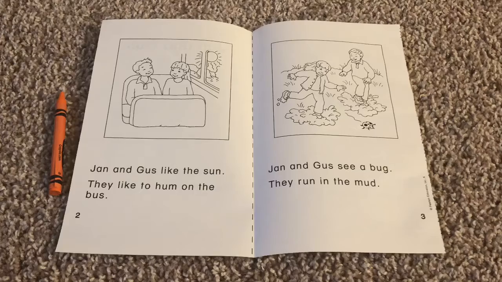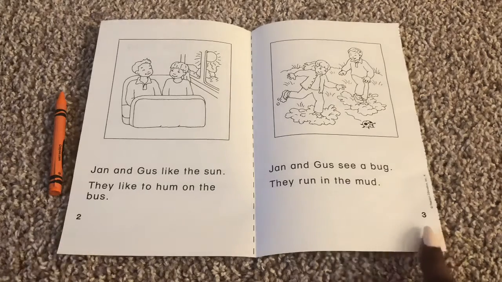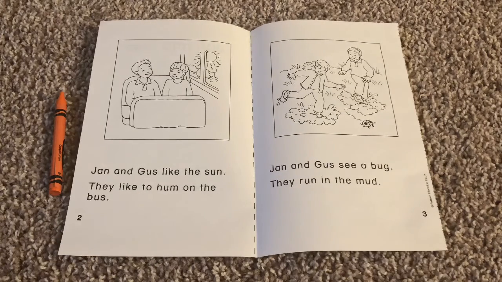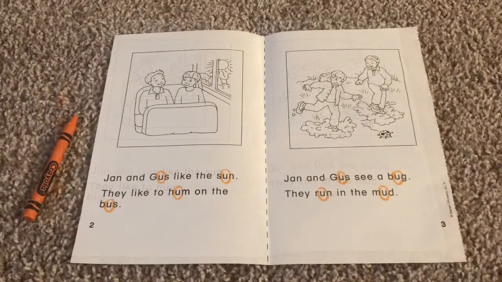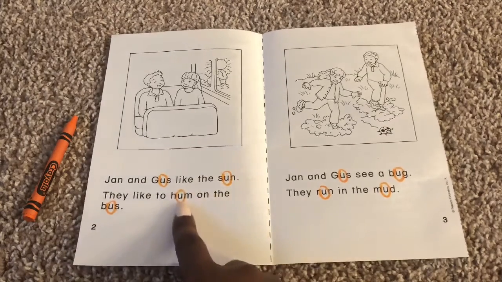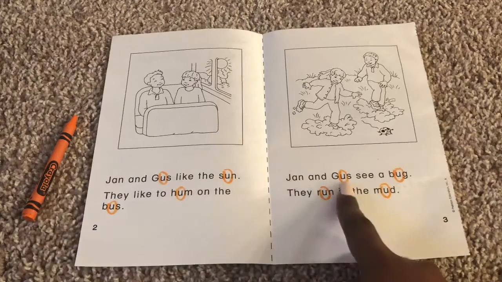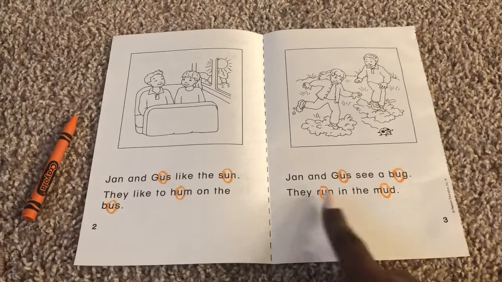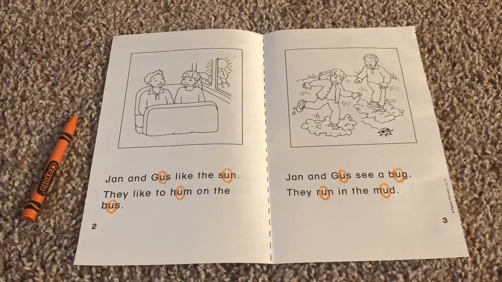Open your decodable to the middle. You should be on pages 2 and 3. I want you to circle all of the letter U that you see on pages 2 and 3. After you've circled all of the letter U's that you found, let's count them together. 1, 2, 3, 4, 5, 6, 7, 8. There are 8 of the letter U on pages 2 and 3.